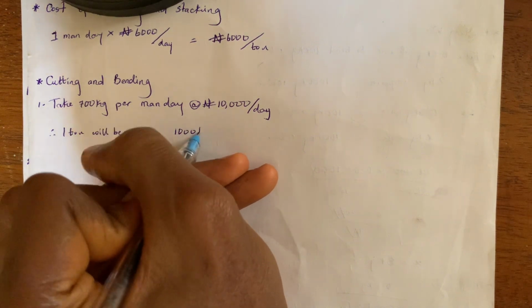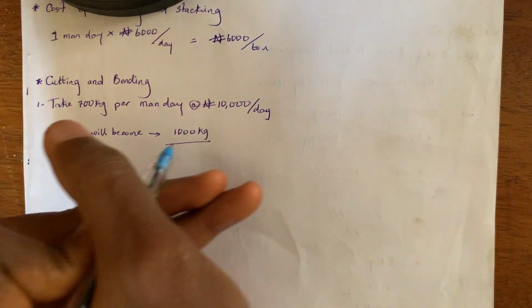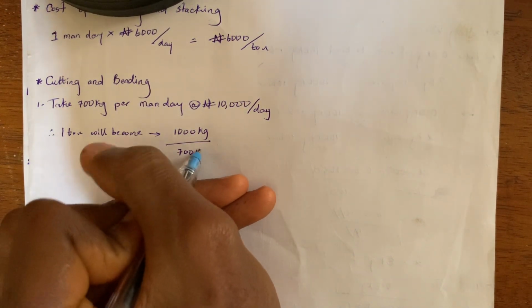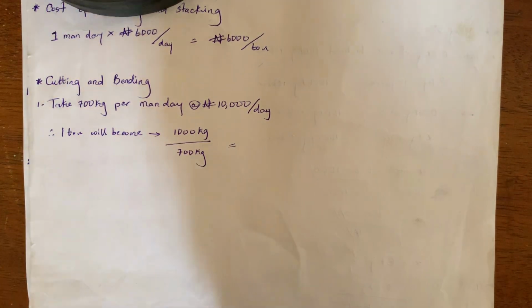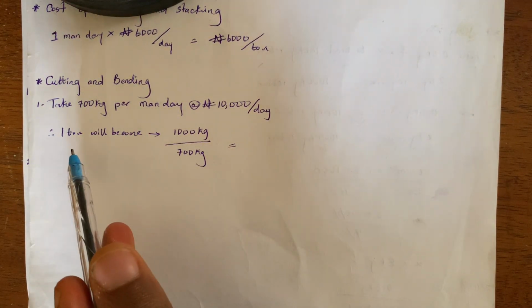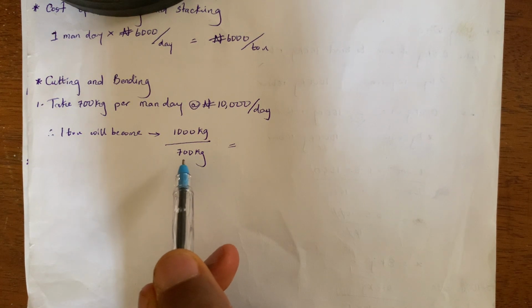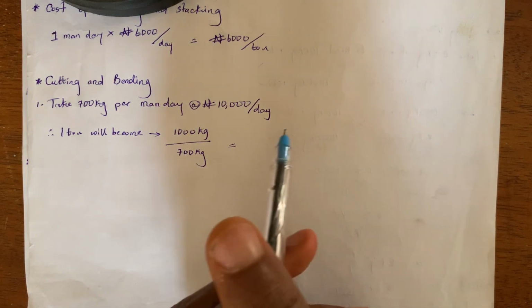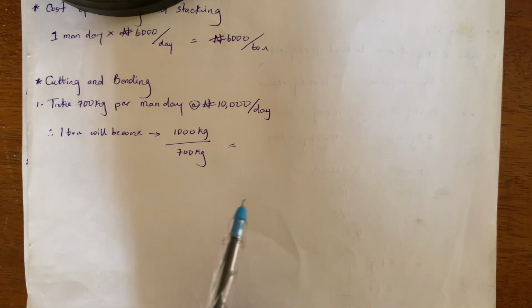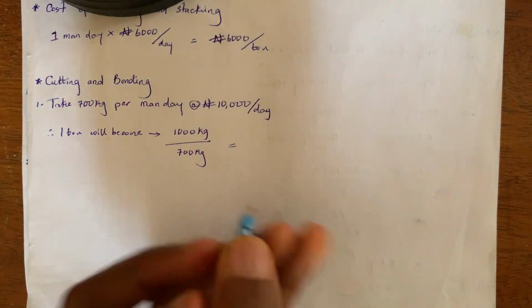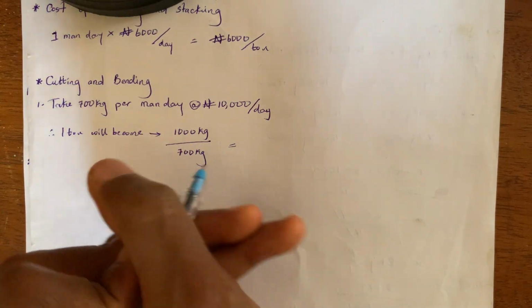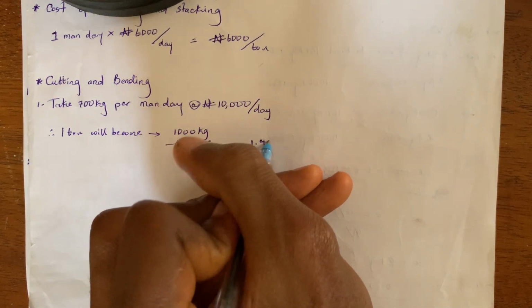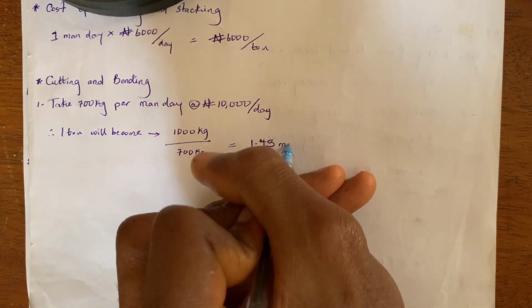1,000 kg divided by what? Their productivity, 700 kg. So if they can cut and bend 700 kg in 1 day, how many days will it take them to bend 1,000 kg? So 1,000 divided by 700 will give me 1.43 man day.